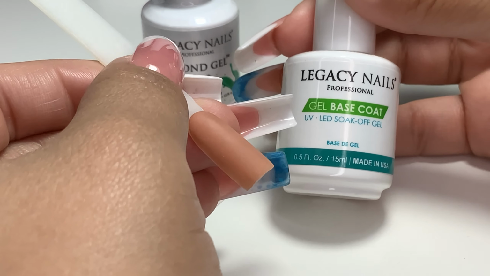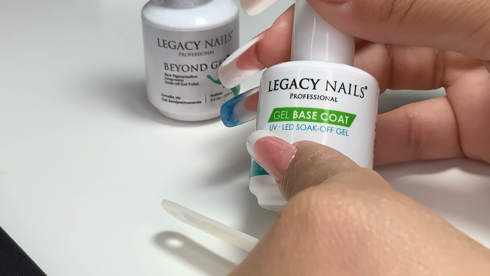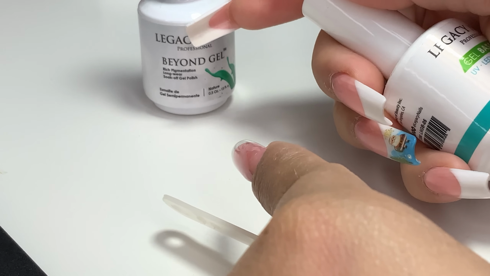Now I'm going to show you this base gel. The only time I use a base on the nails is when I'm working on a natural nail.